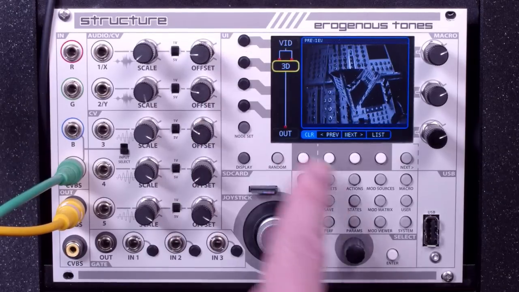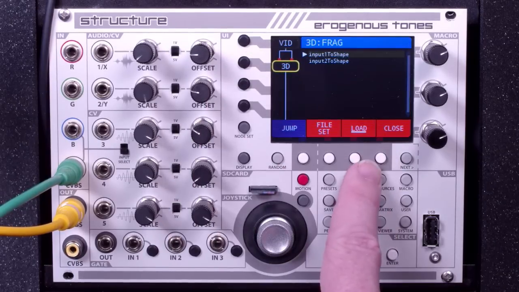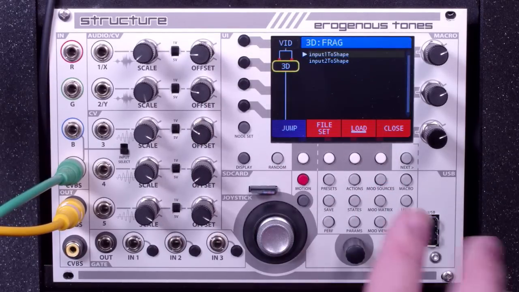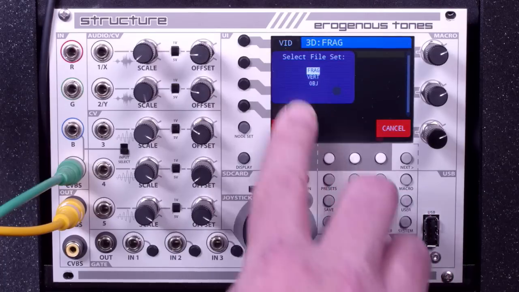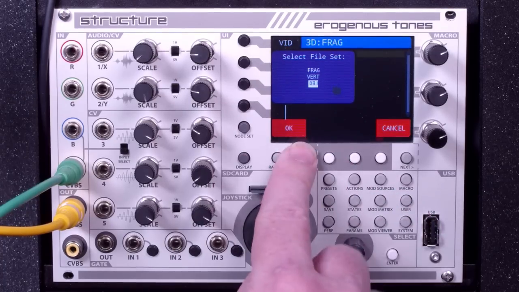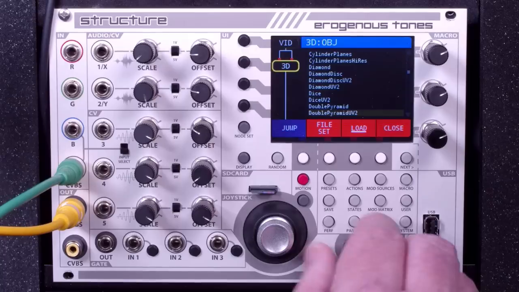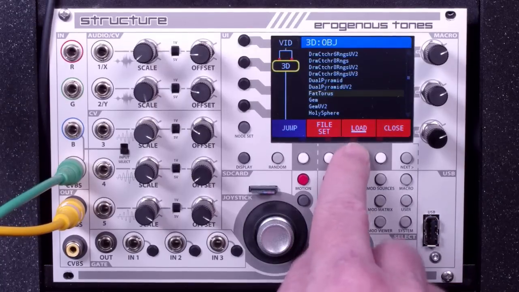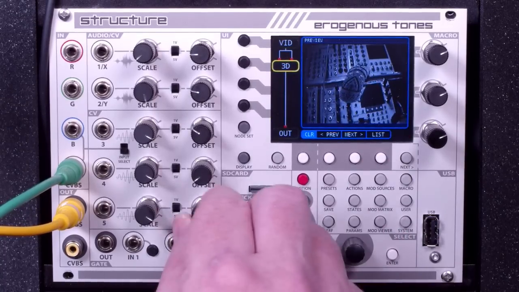And again, with the 3D object, we can select that and press List. We get a little bit more complicated here. We can change file set, we can change the object type, and here we can change the actual 3D object that we're manipulating.